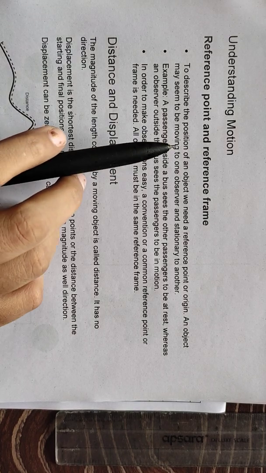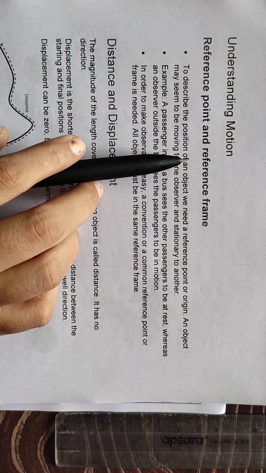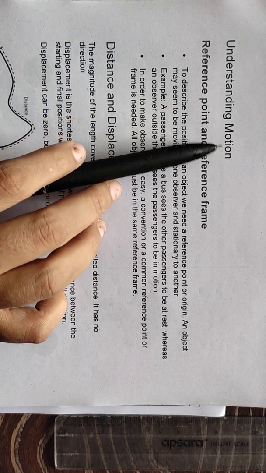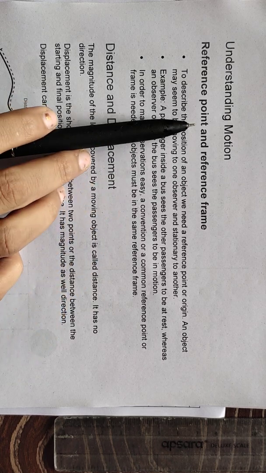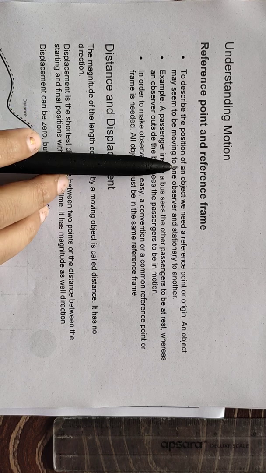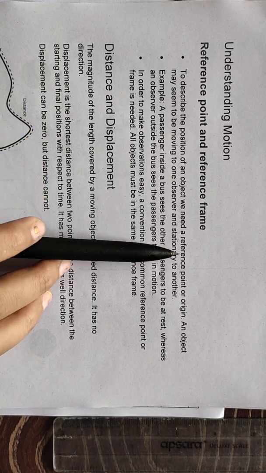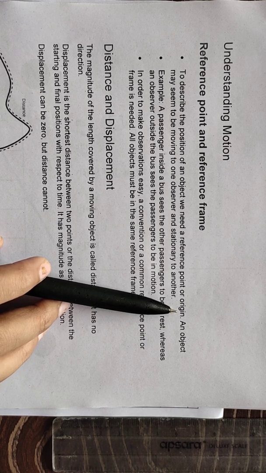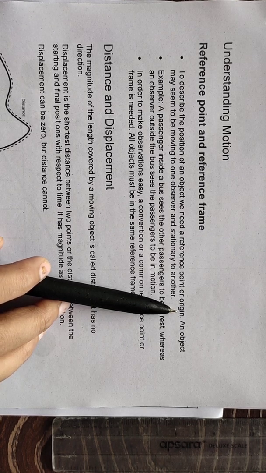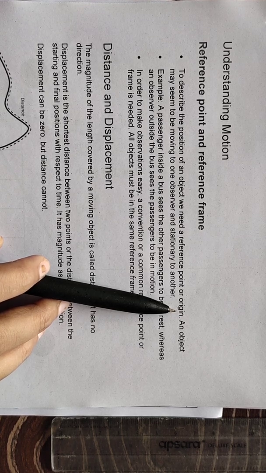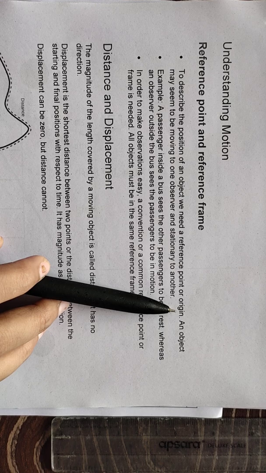Hello student, after seeing the introduction of motion, now let's try to understand the motion with the help of reference point and reference frame. So to describe the position of an object, we need a reference point or origin. Suppose someone wants to describe the position of our school, then they will select a different reference point. Some say that it is near the Khijdi plot ground, while others give some other reference point, right?